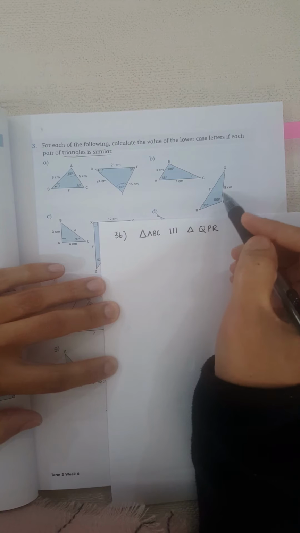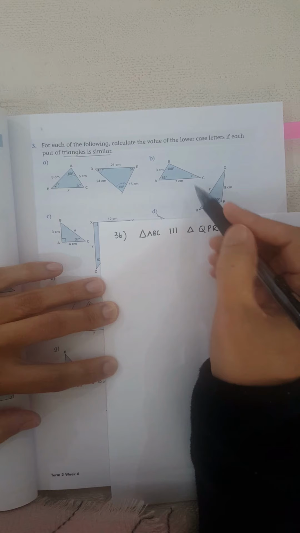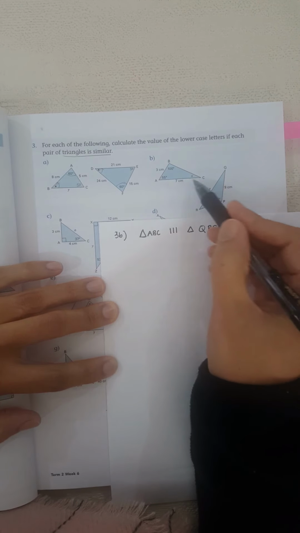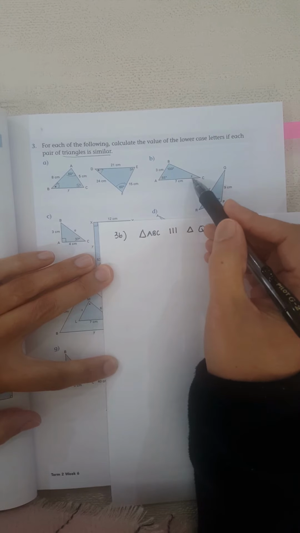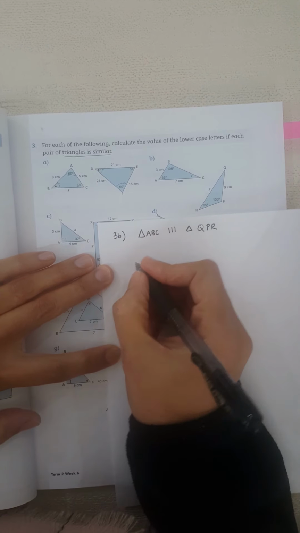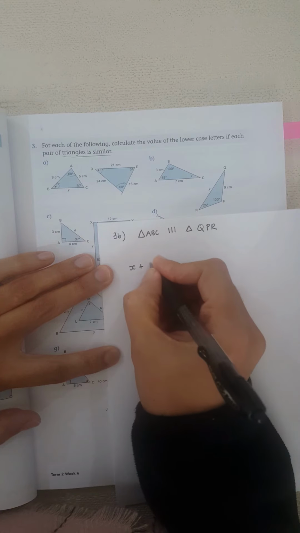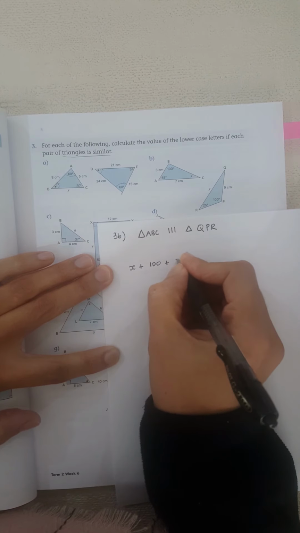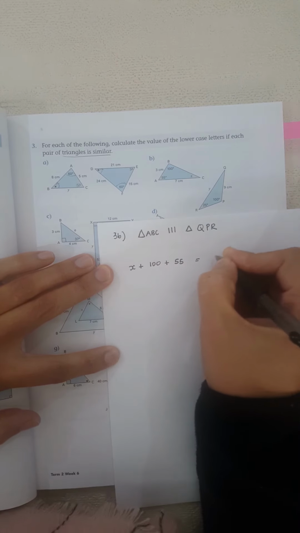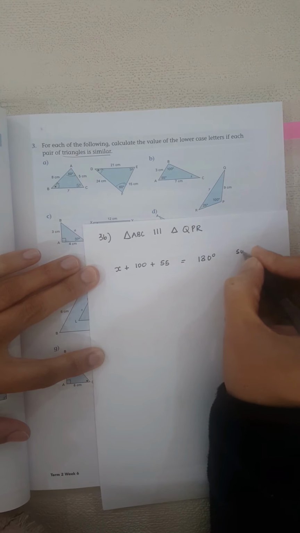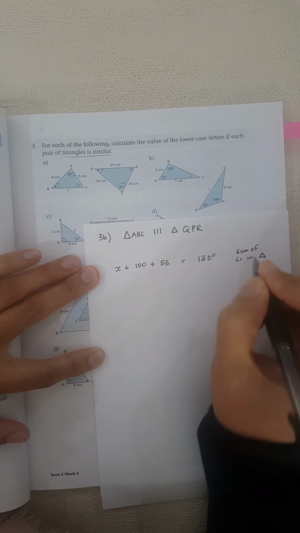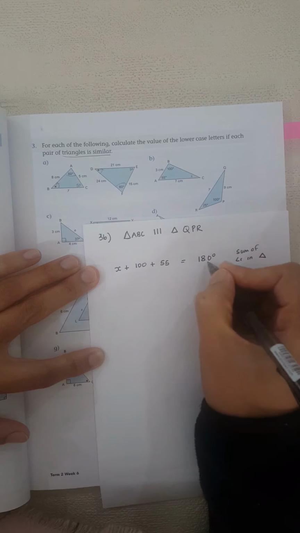If they're telling us that the triangles are similar, it means that the corresponding angles are all equal. Okay, but let's look at this one here. Can you see you've got two angles and you've got an X, and you can work out X by saying X plus 100 plus 55 degrees is equal to 180 degrees. That's my statement. Okay, what's my reason? Sum of angles in a triangle adds up to 180 degrees.